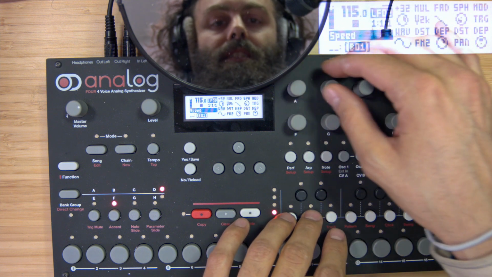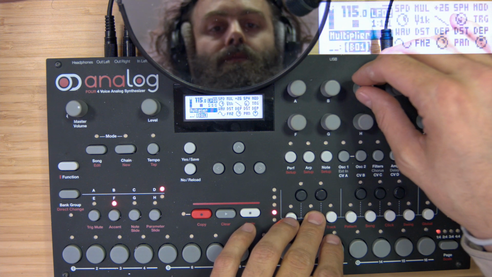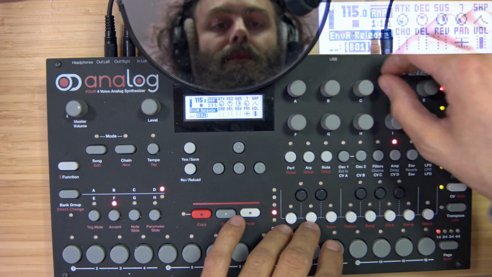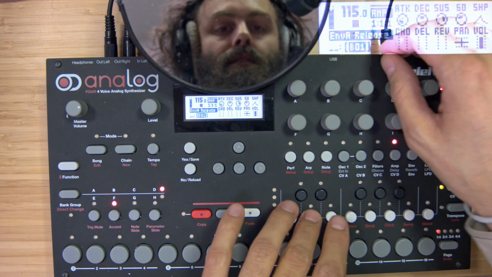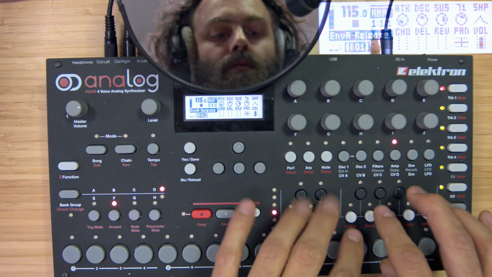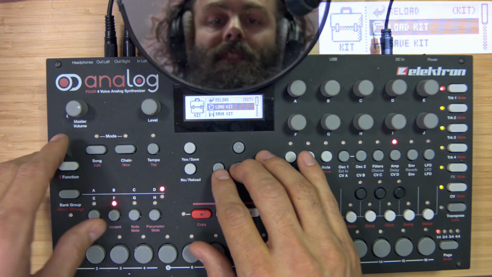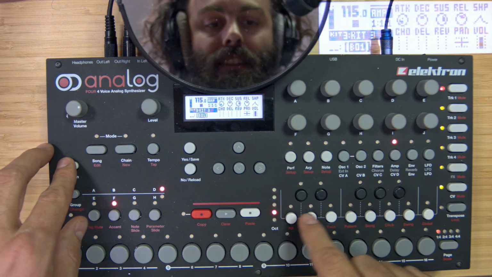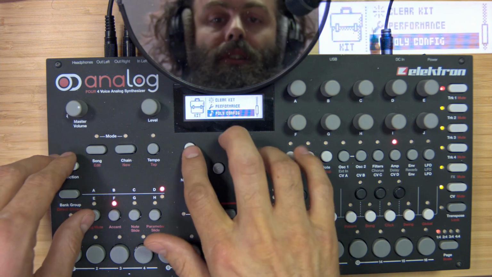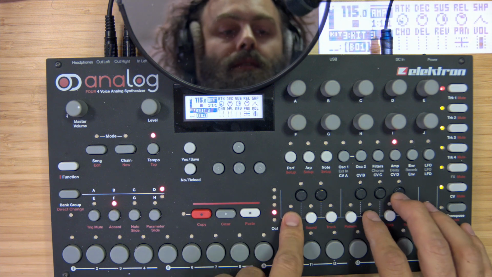Try another one. Let's see. Let's do some release. Yeah, let's do it in mono. I'm just gonna go into kit and polyconfig and turn off the poly. See?